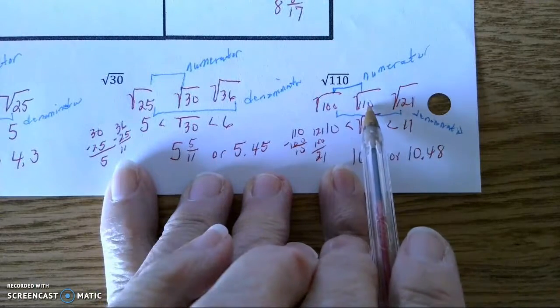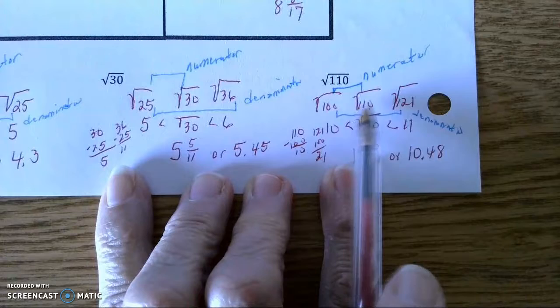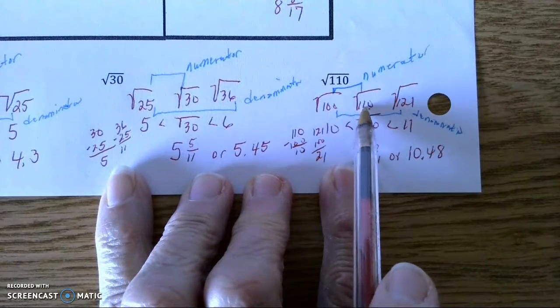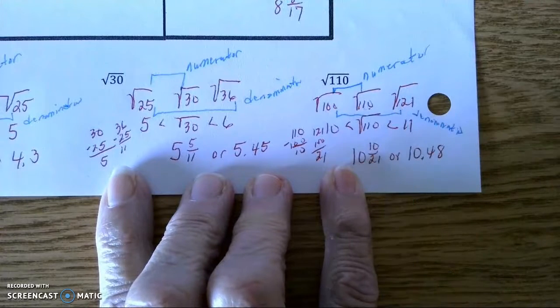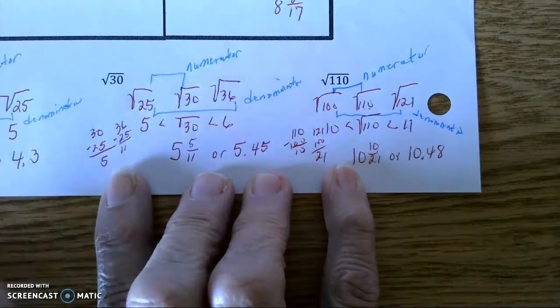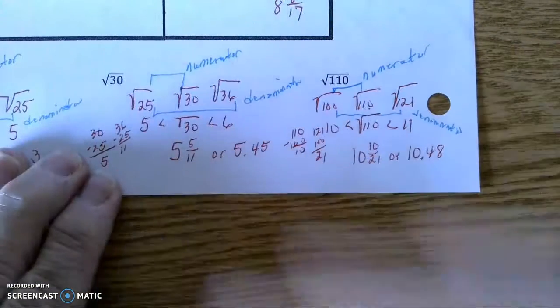Okay, so again, I find the 2 perfect squares that what I'm looking for is between. I then subtract the smaller perfect square from the number. Then I subtract the two perfect squares. That's how I get my numerator and my denominator. Bring your questions to class tomorrow. We will practice more with this tomorrow.